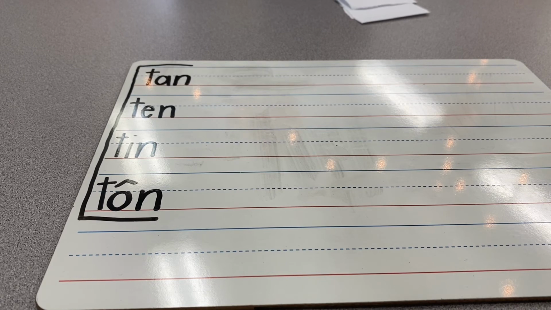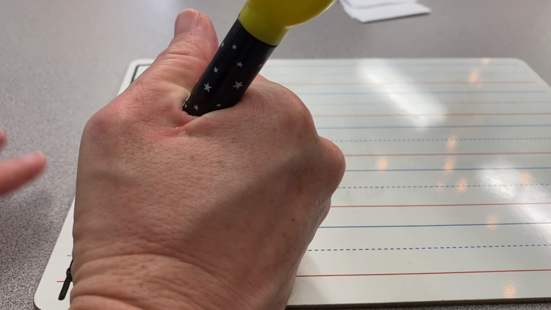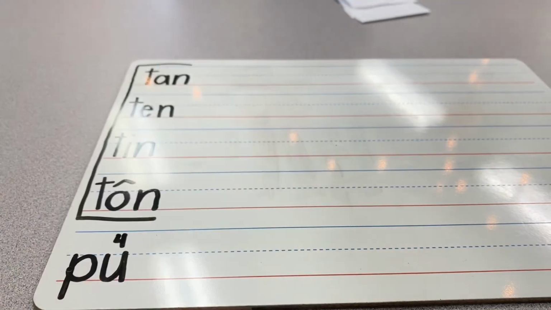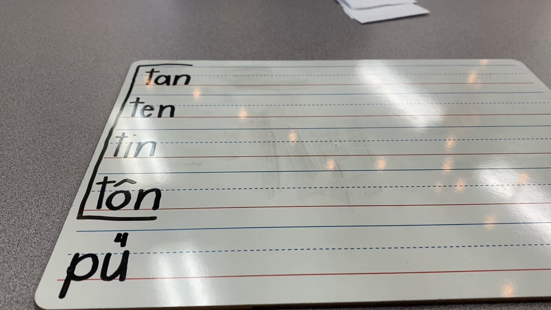Pull. I need to teach Jack to pull a wagon. Clap it out. How many syllables? One. What's the first sound? P. Thank you. P. What comes next? U. So it's "u" making its fourth sound.